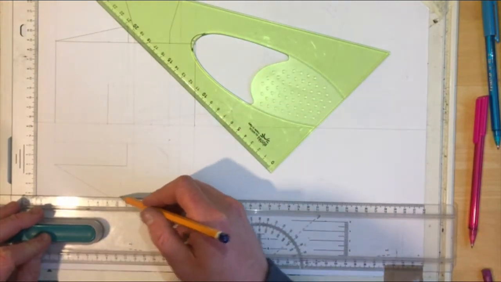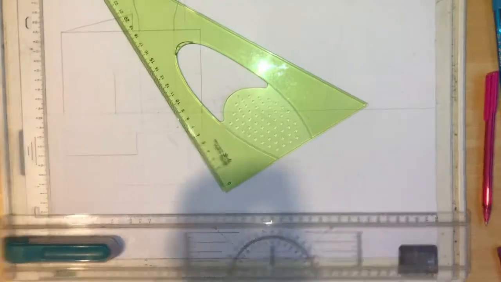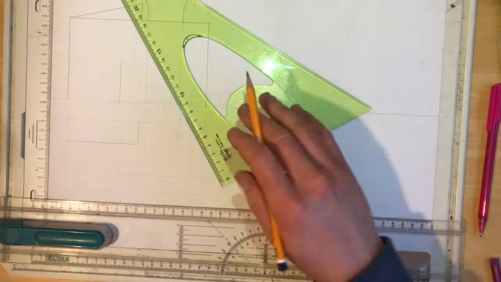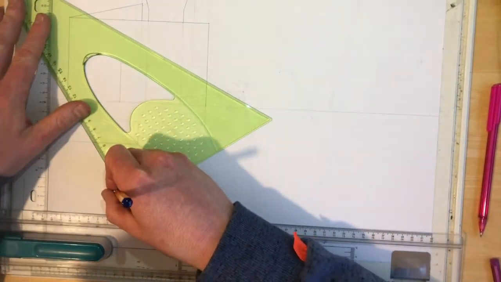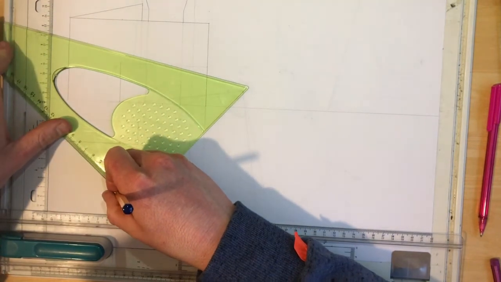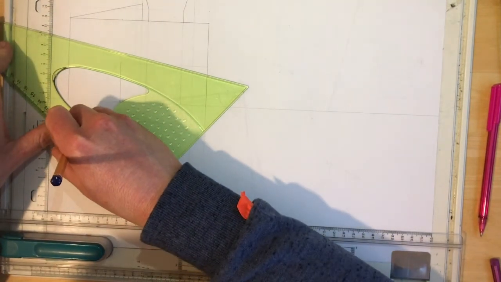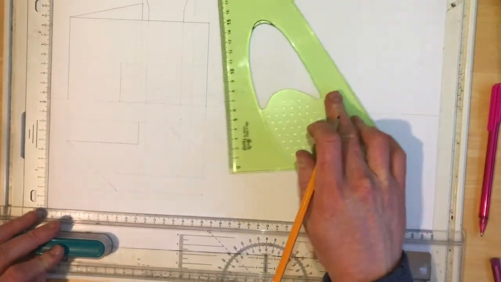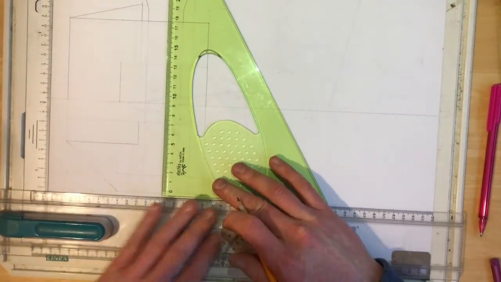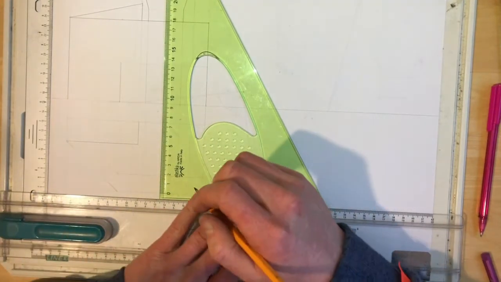Just extend this on a little bit later. So we just join this corner piece down to here. And then we're nearly ready to draw our circles.